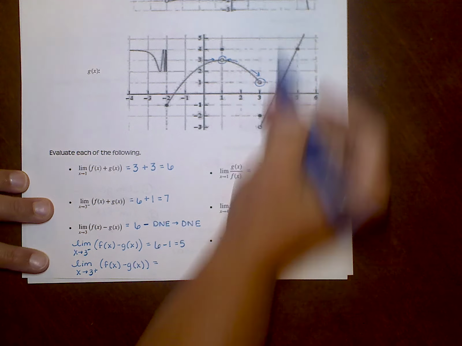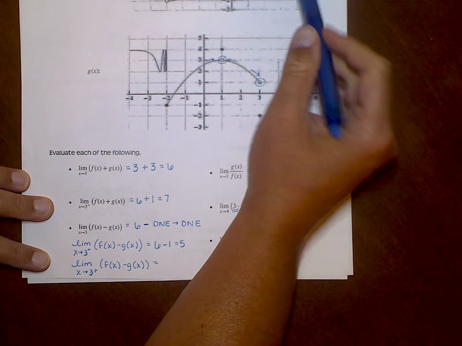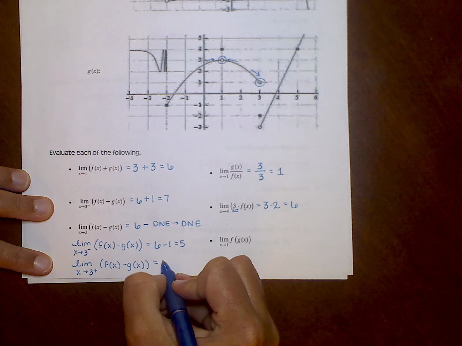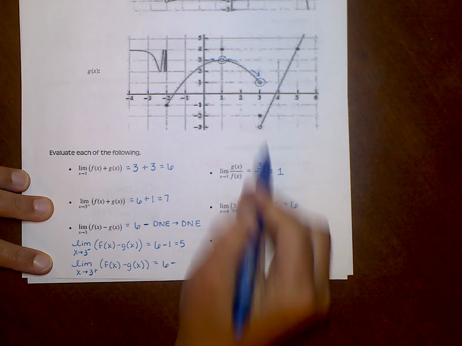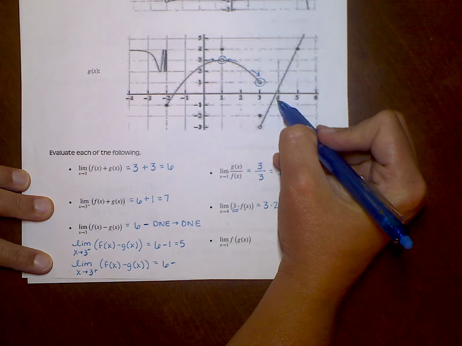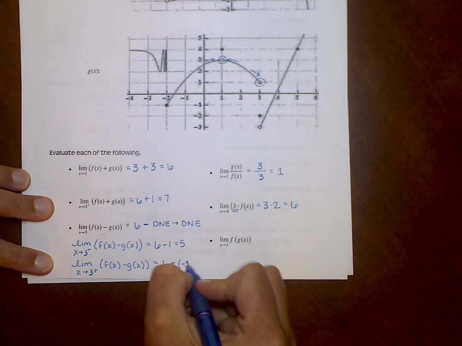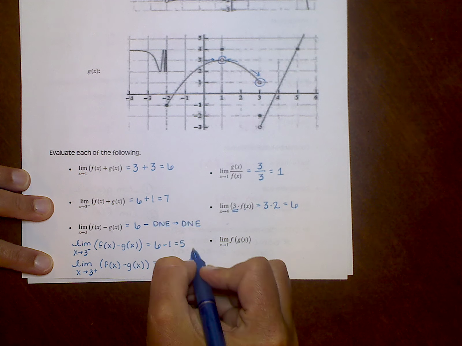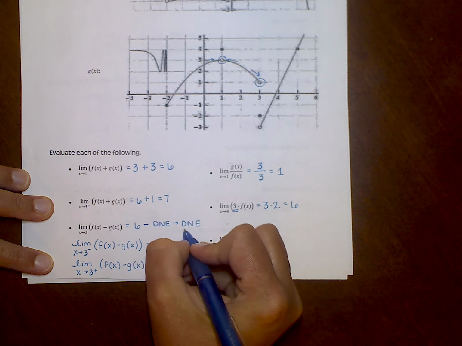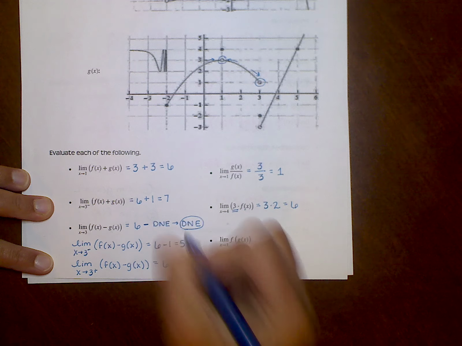From the right, my limit in f of x is still 6 because that dot was continuous. But in this function, my limit from the right is way down here at -3. And so I get 9. And these two are not the same, and that's why I can say that this limit doesn't exist.